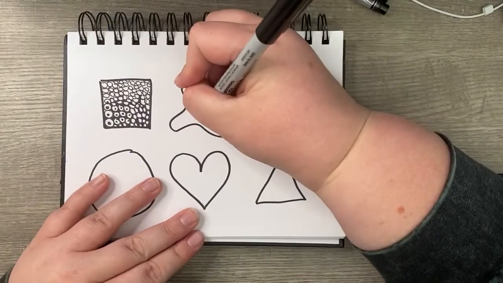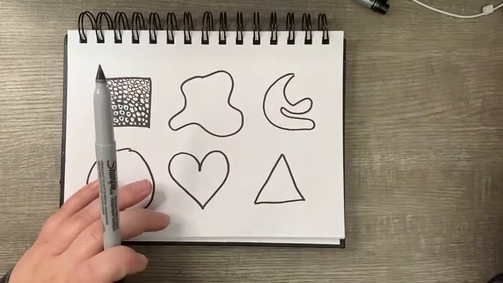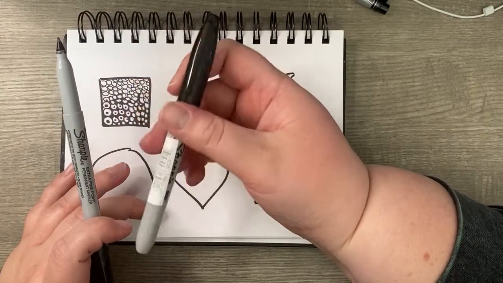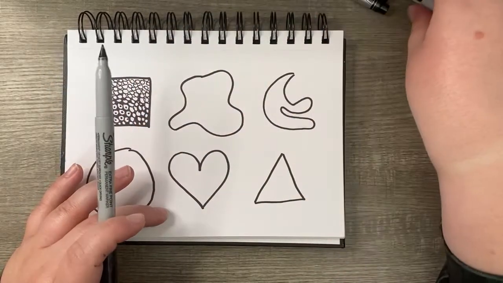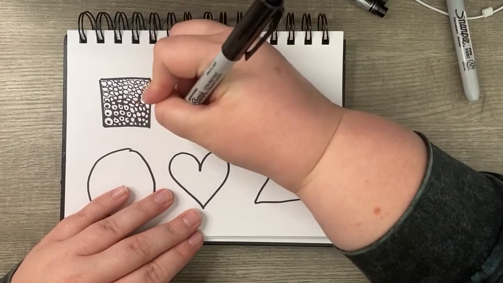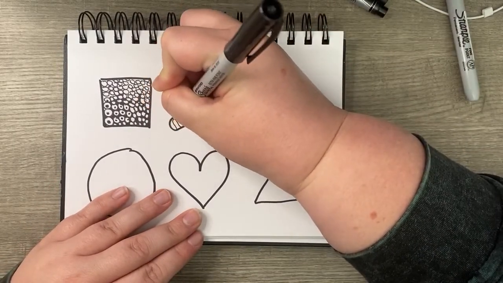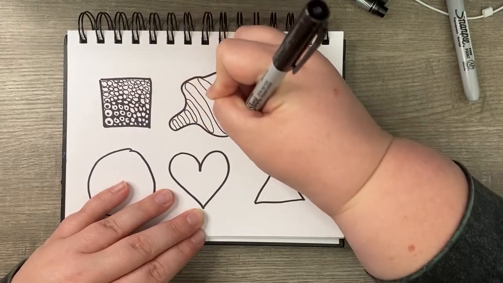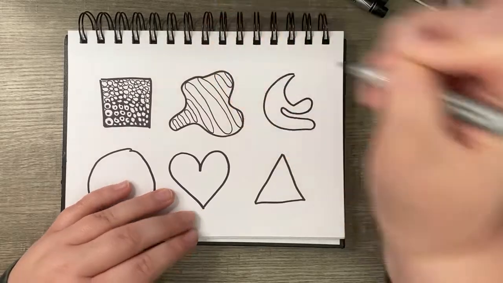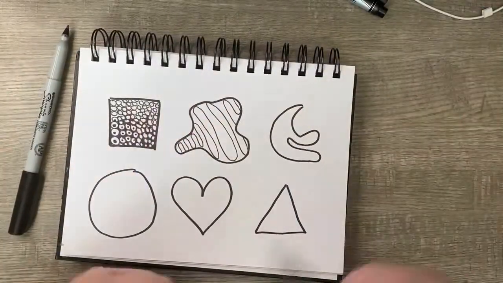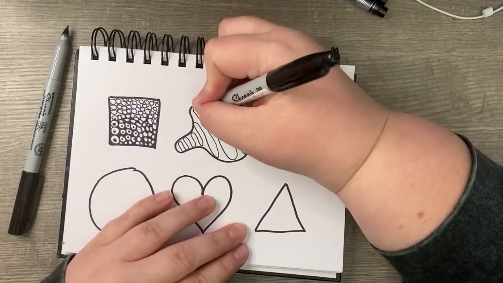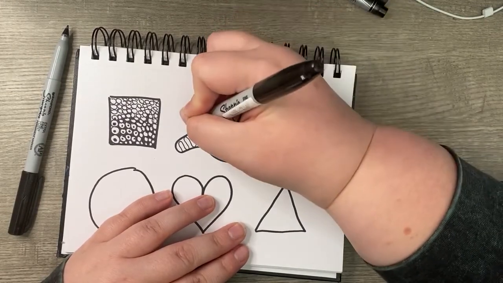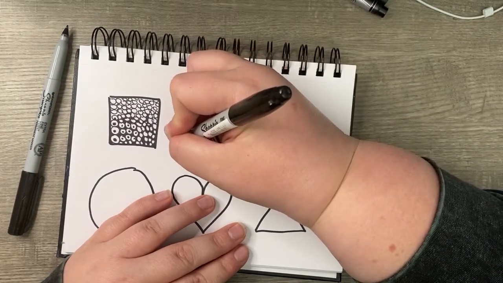Now, another thing you guys can think about is how you can bold your lines so that way you get more of a texture and more of an idea of what you can do. So for example, maybe with this shape, I'm going to go and draw these big swirly lines. Then maybe I'll go through with my thicker Sharpie and I'll bold some of them, but not all of them.